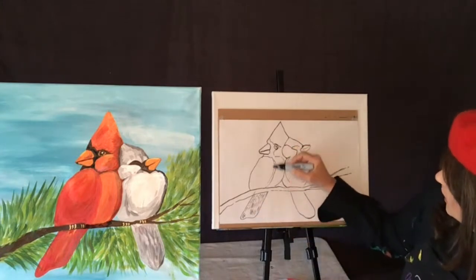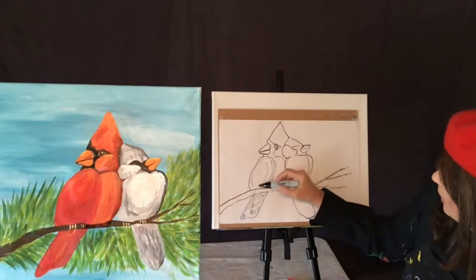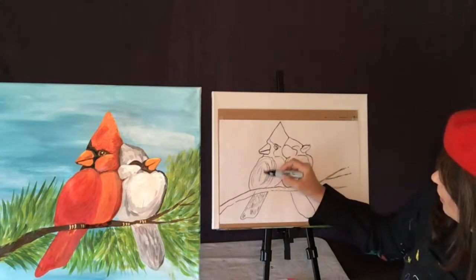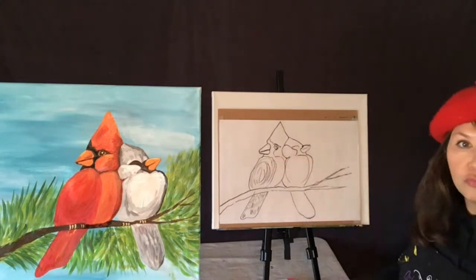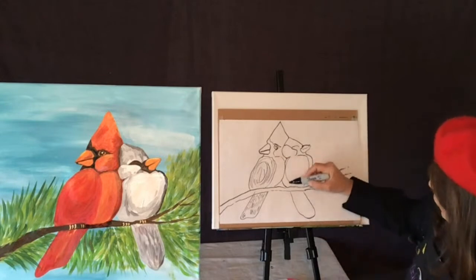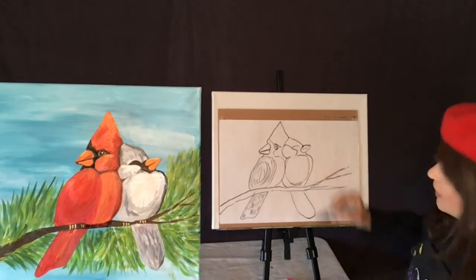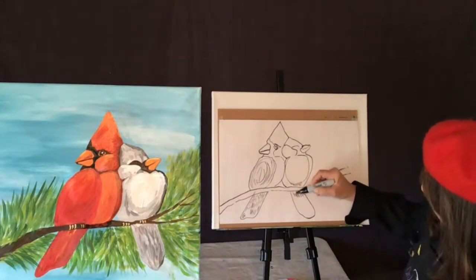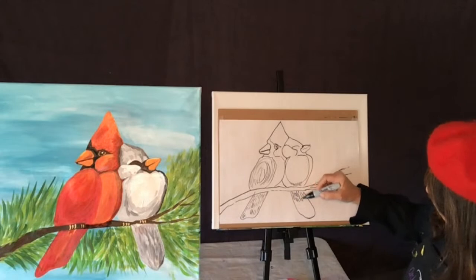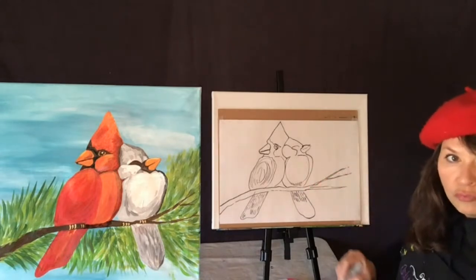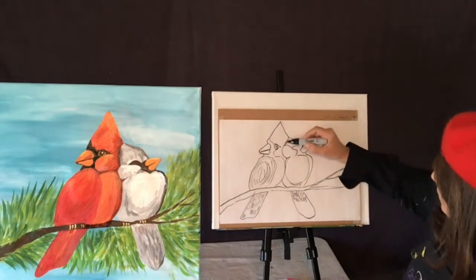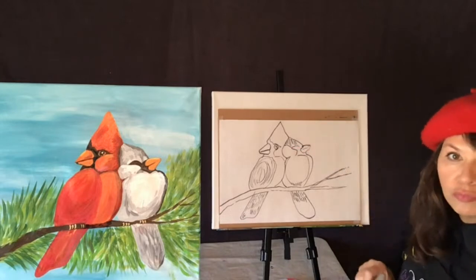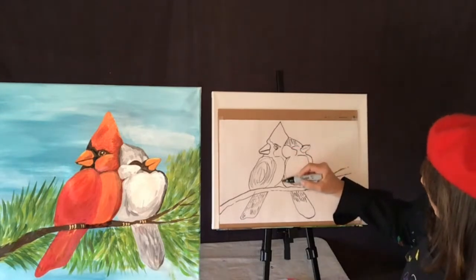You can even put lines in your wing to give it the illusion. You could give it the illusion, little lines like that. Little lines like that. Little lines up here in the head.